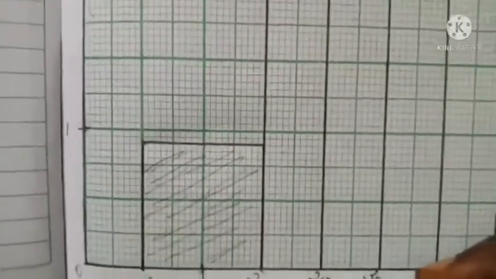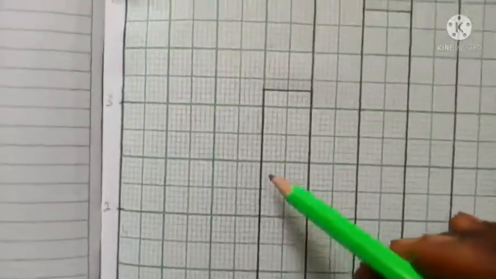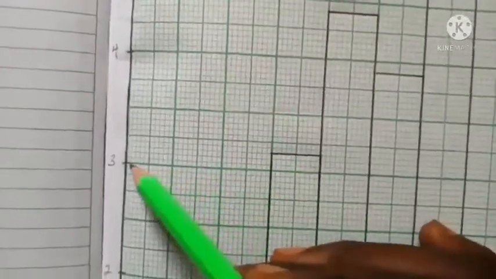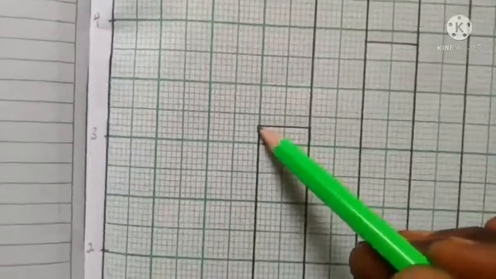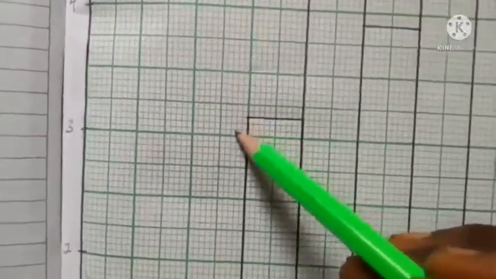So the next one is from 20.5 to 25.5, and they are ending on 3.2, right? They are ending on 3.2. So 3 is on this line, and then 3.2 will be here.